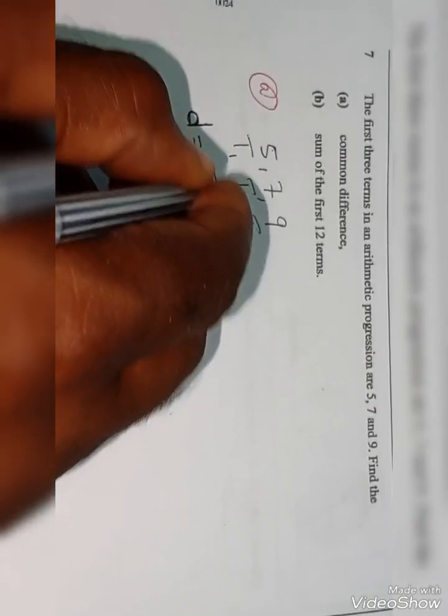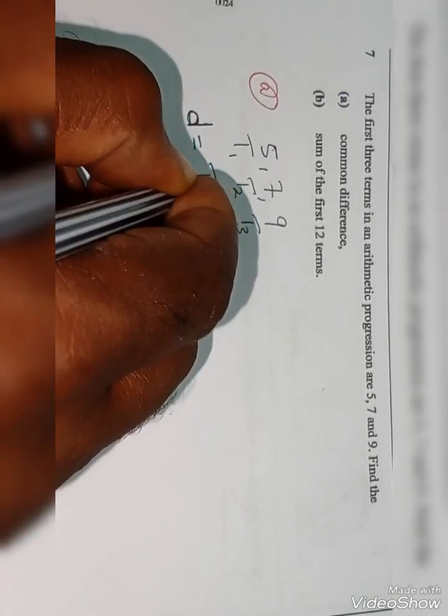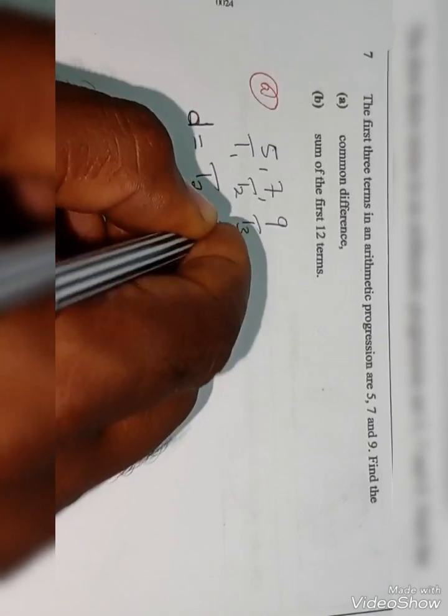So common difference is the second term minus the first term. So we need to use 2 consecutive terms. Or if I want, I can say common difference is equal to the third term minus the second term. The two also, they are consecutive.